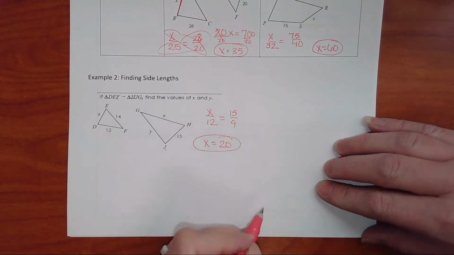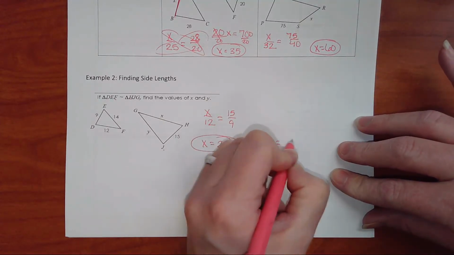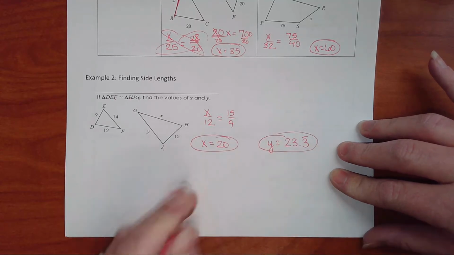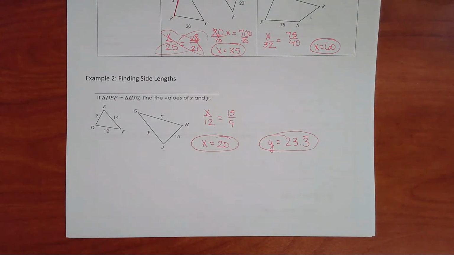And then same idea with Y. And I want you to try that one on your own. I'm going to tell you the answer is 23.3 repeating, but I want you to see if you can actually figure out how to set that up. Any issues with that one, please reach out and ask, and I am available for questions.